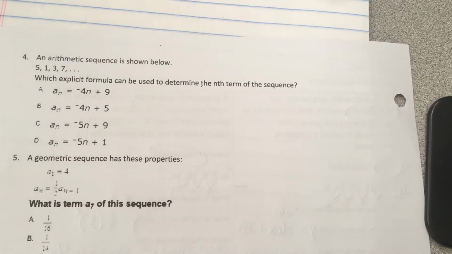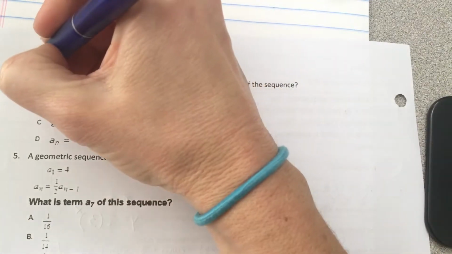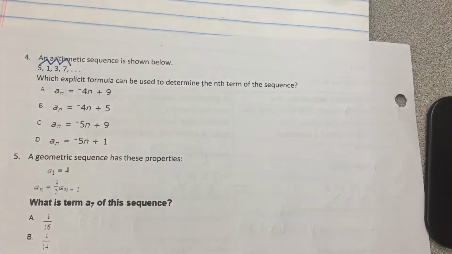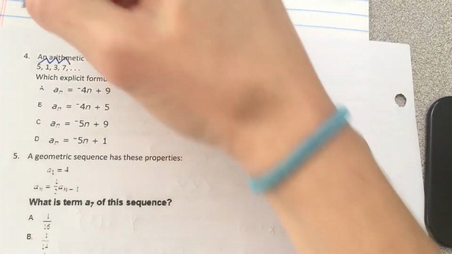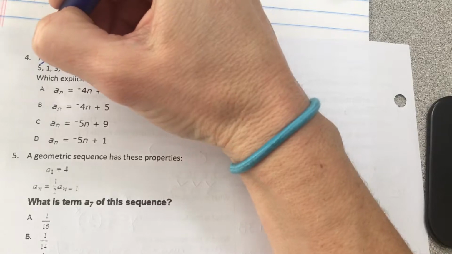An arithmetic sequence is shown below. We've got 5, 1, 3, 7. Which explicit formula can be used to determine the nth term of the sequence? Okay. Before you pick up your calculator, you have to decide if it is linear or exponential. Okay. So from 5 to 1, you do what? You subtract 4.